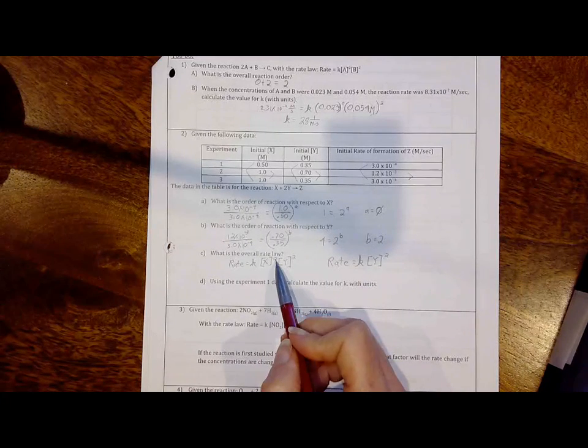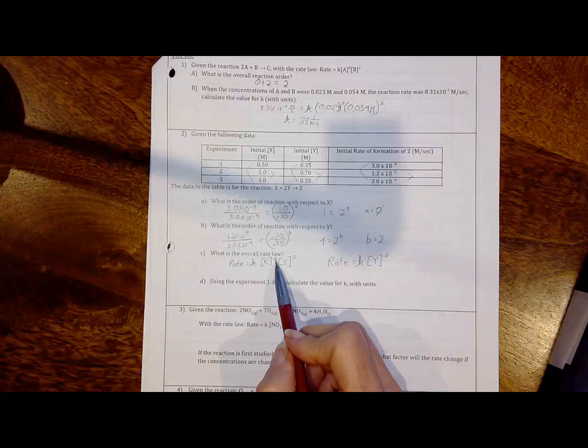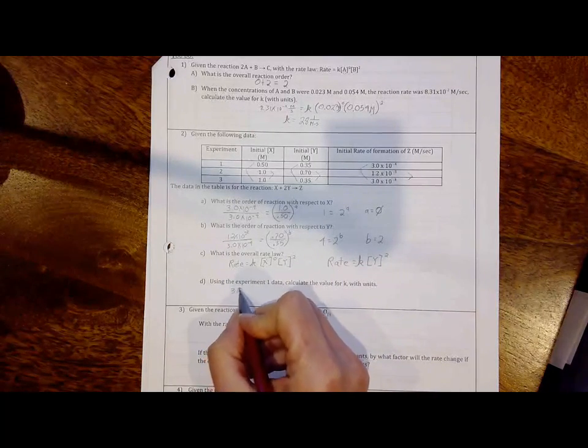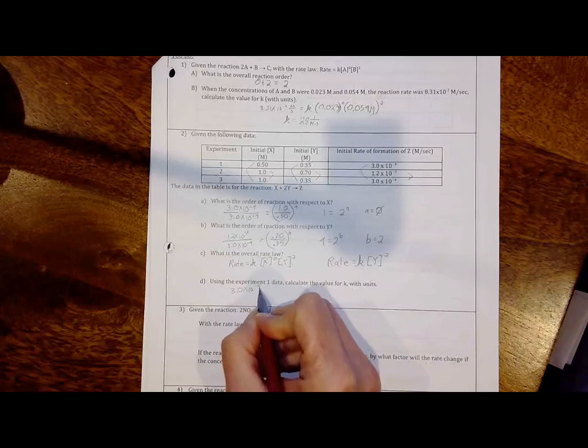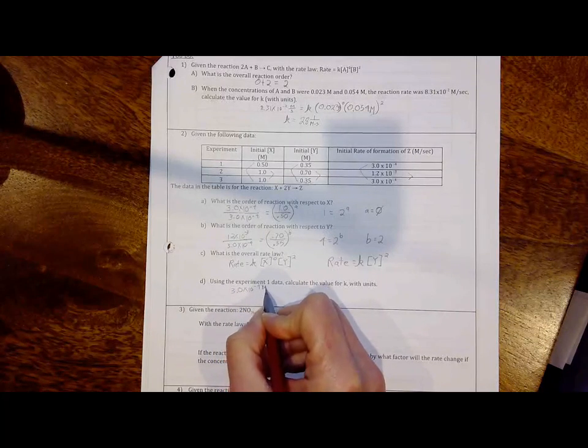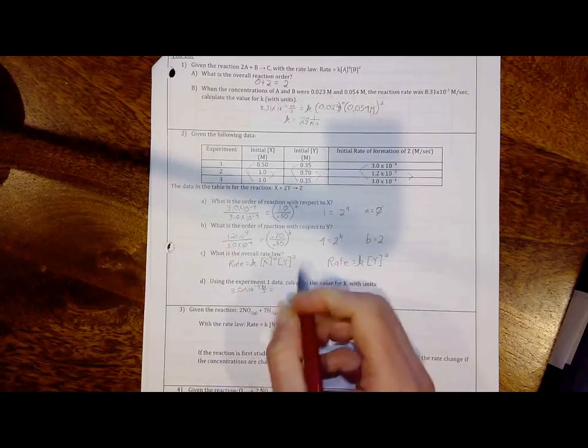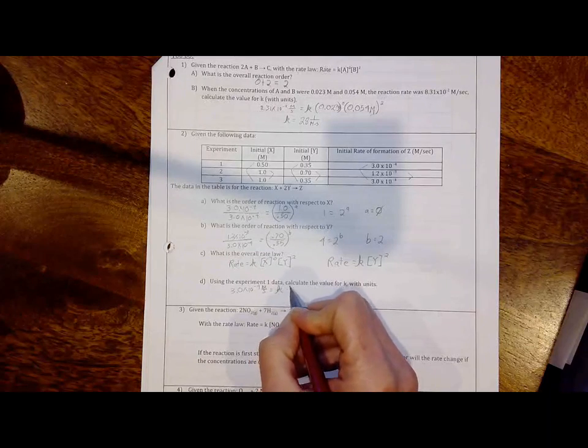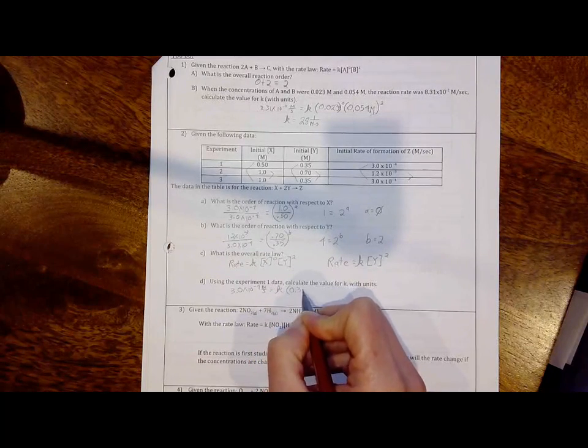It's also okay to leave it out. And then it asked me to use the experiment 1 data to calculate the value for k. Now we're just plugging into this rate law. So I have 3 times 10 to the negative 4th molar per second equals k times 0.35 molar squared.